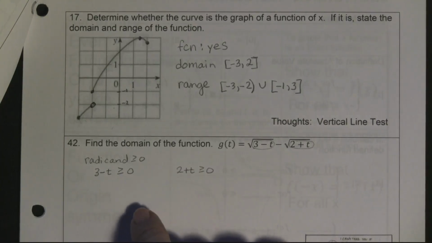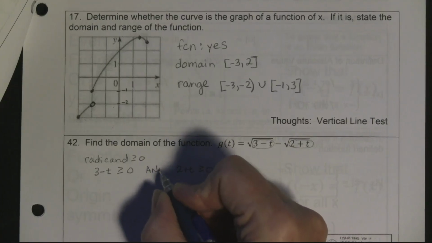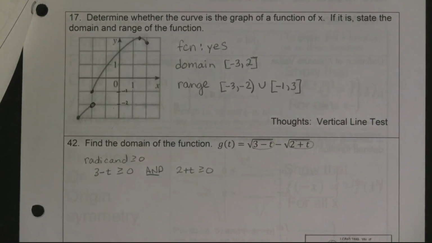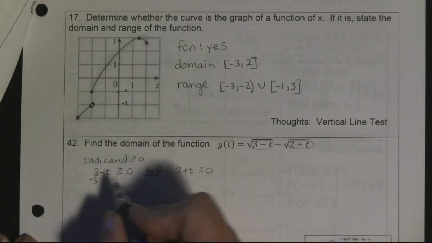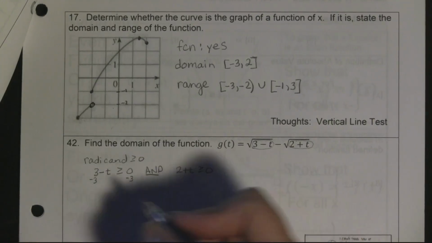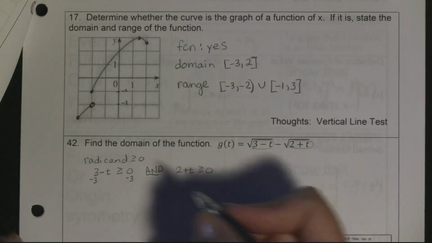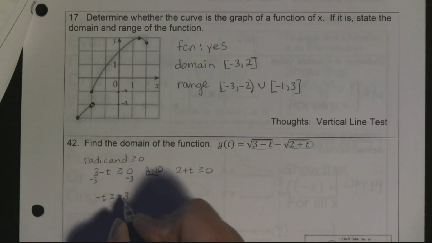And so greater than or equal to 0. And so this is and. It has to meet both conditions. It's not or, it's and. And so when I solve this, I would take away 3 from both sides of the inequality. You could move the t over; that would be also right. So negative t is greater than or equal to -3.